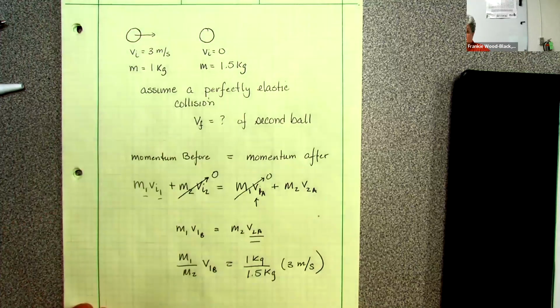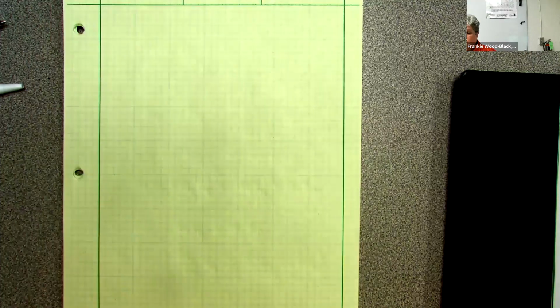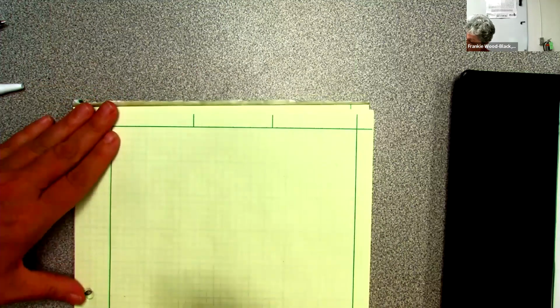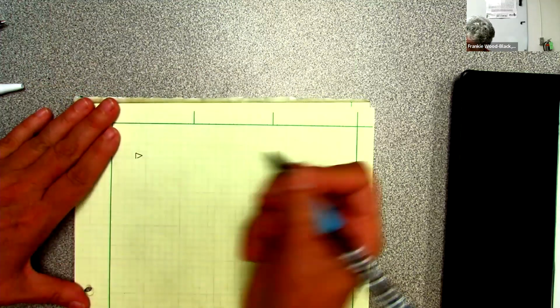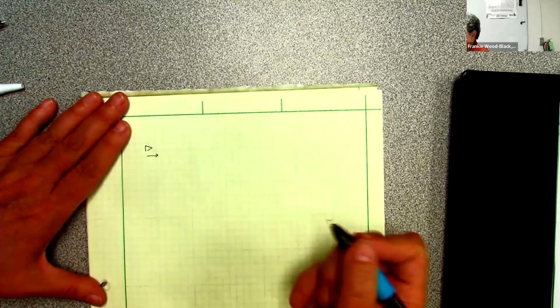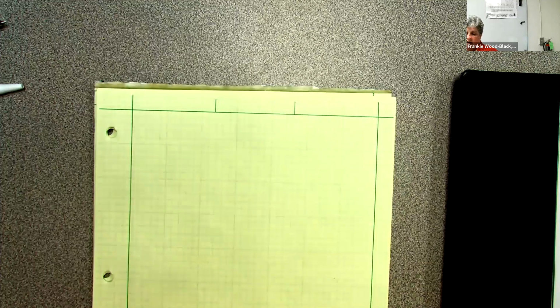So let's do something similar, except now we're going to do what's called an inelastic collision. We're going to assume an inelastic collision here.